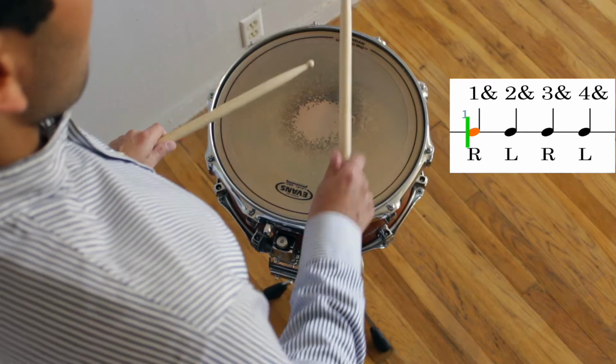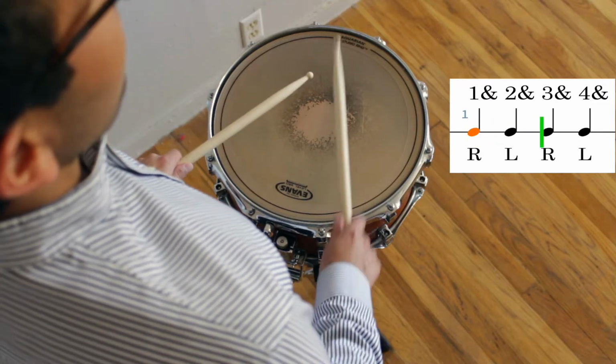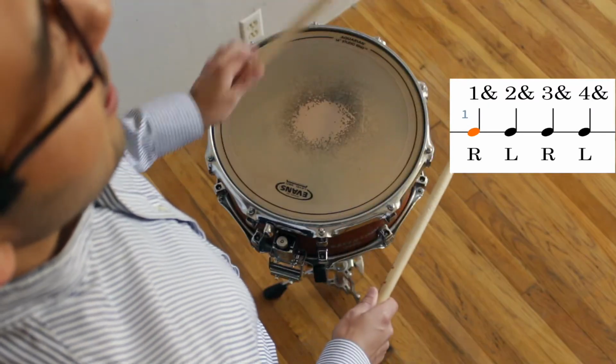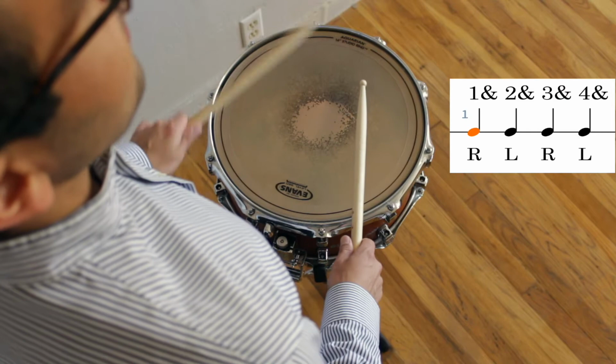Each time you say a number, you're going to play a quarter note. 1 and 2 and 3 and 4 and. The first measure in your snare playground paper has 4 quarter notes. Now the R underneath a note means to play it with your right hand, and the L underneath a note means to play it with your left hand.